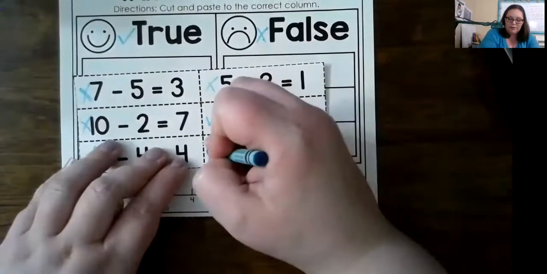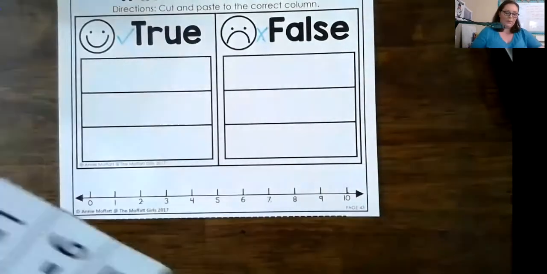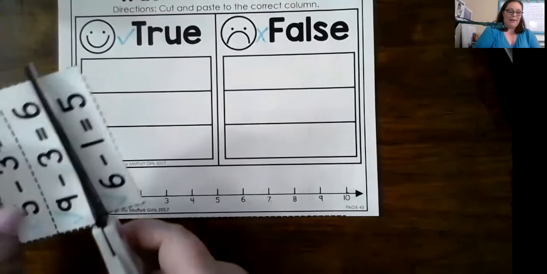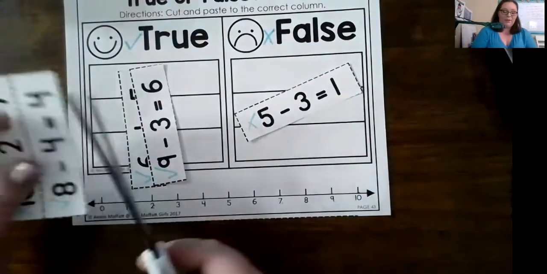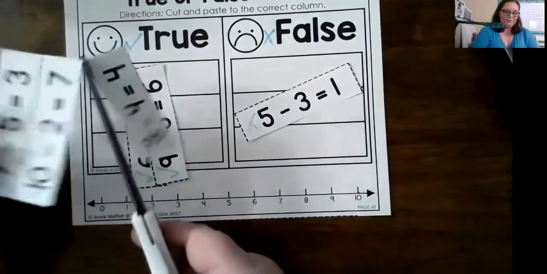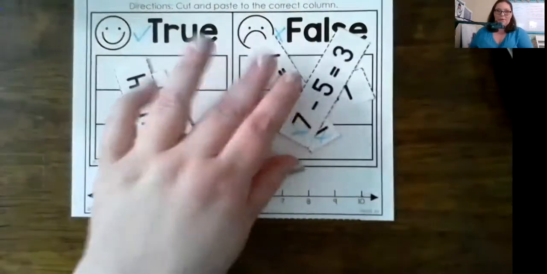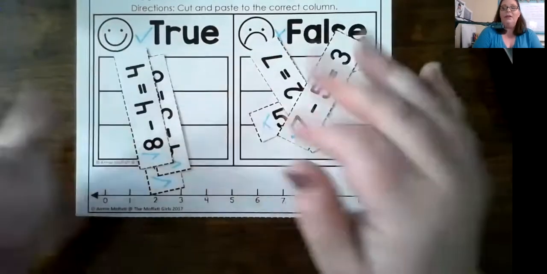I landed on 5, and that's true. So now, when I cut these out, I know exactly which side I am going to glue them on. And I did the practice. I used my number line. All right. So if you need to, pause here, glue them on, and then come back.